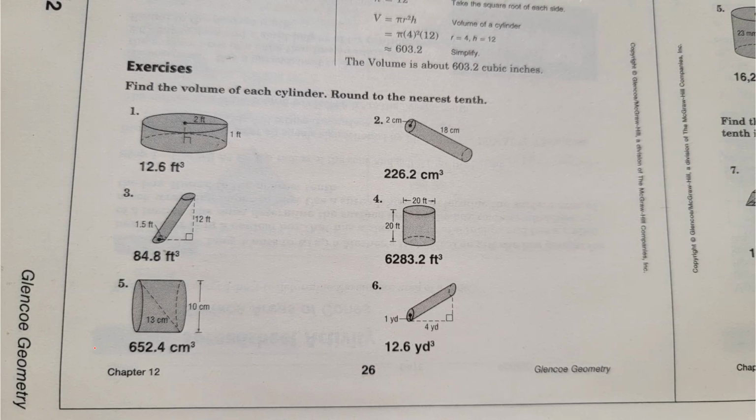On number 6, they're pointing to the radius there, so this is our radius. This is the perpendicular distance between our bases, so this is our height. Those are the only two things that we need in order to do our volume. Our volume, again, is base area times height.